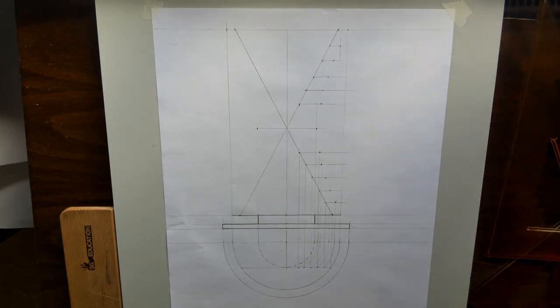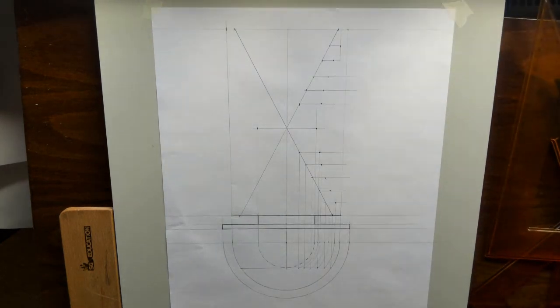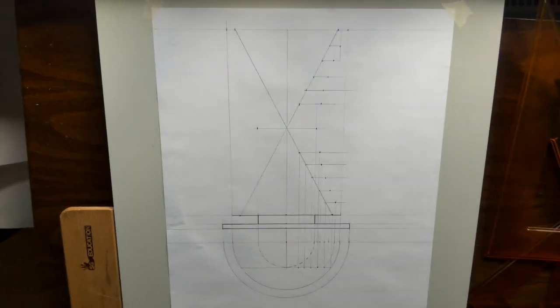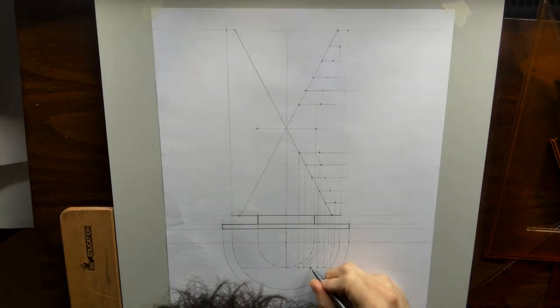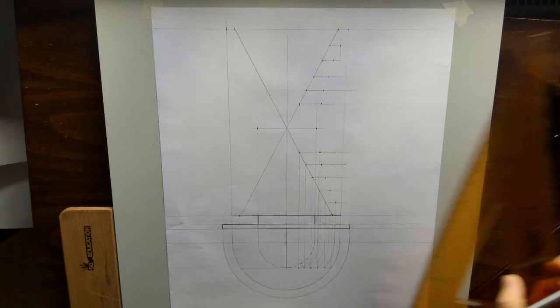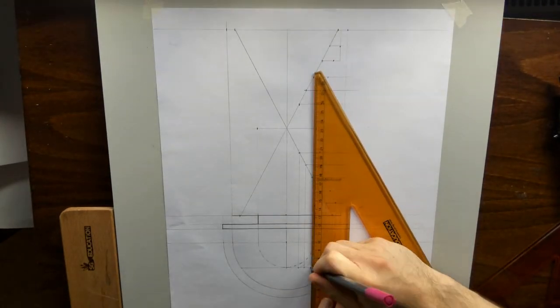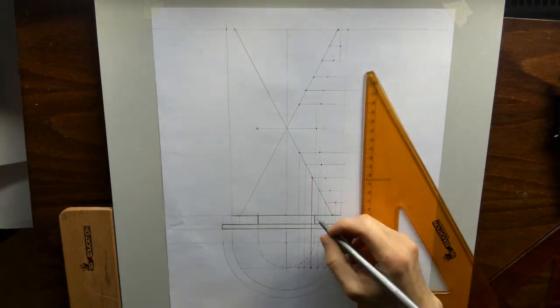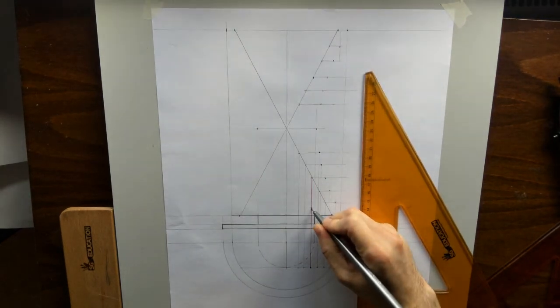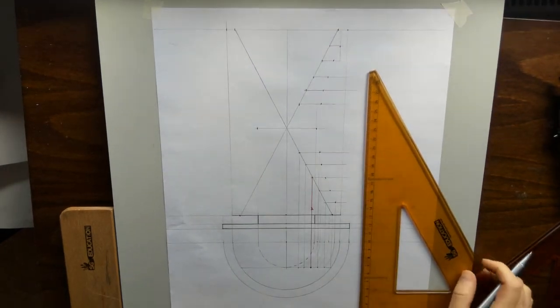So let's use a bit of colour to actually show one, for example. So I'll just use this one here. So that point, we take it up, and I'll just show it on the bottom half. We take that point up to hit our asymptote there.